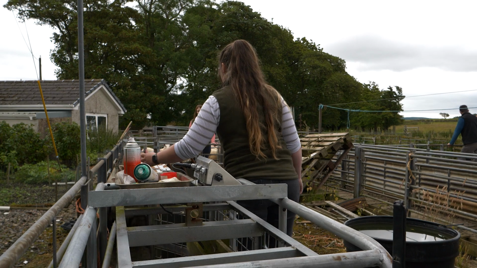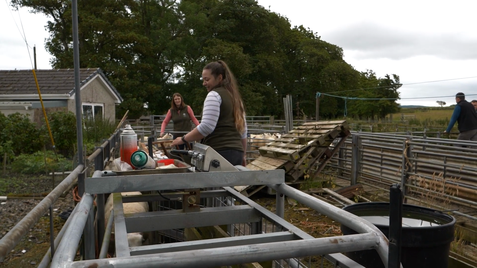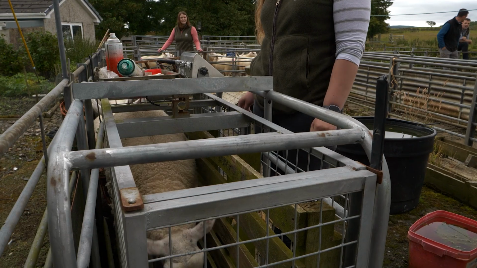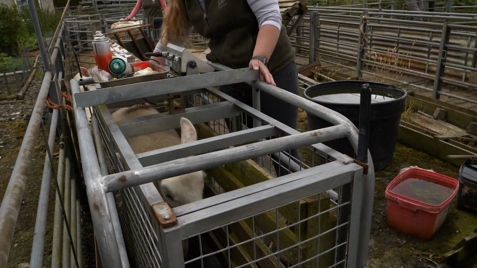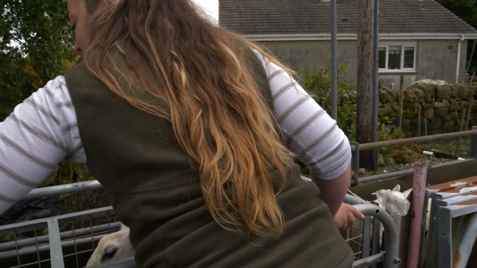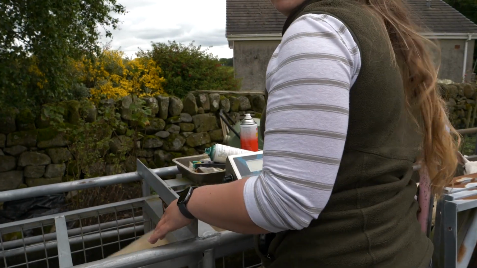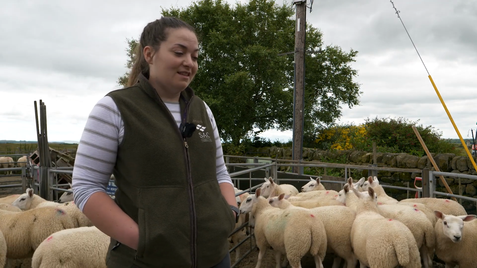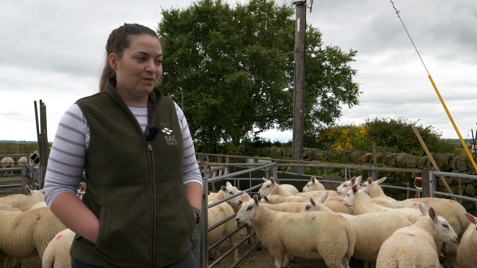So the supermarket tend to want a consistent product at the end, so they'll be looking for the mid-range of carcass weights. Butchers would tend to go a little bit heavier, and if you're going for export, it tends to be a bit lighter.